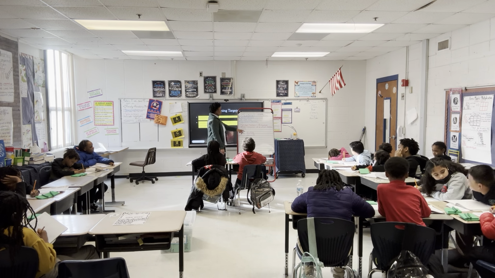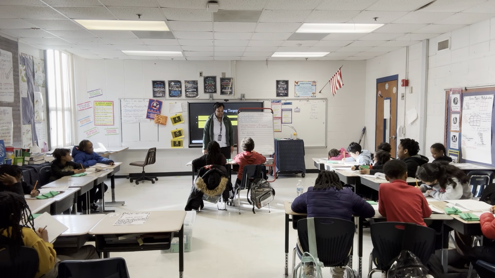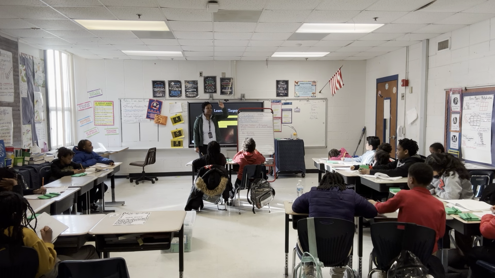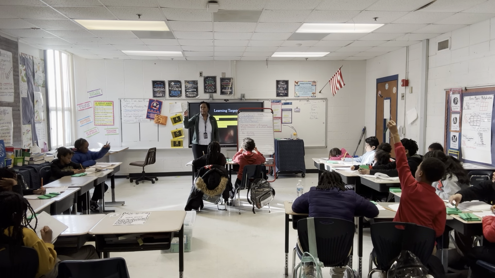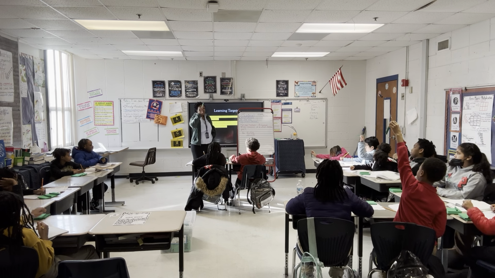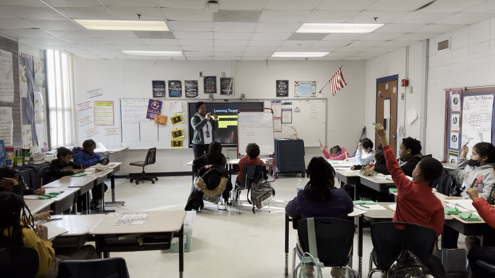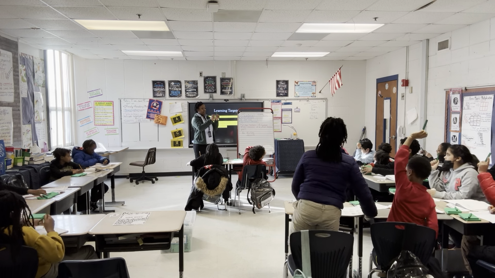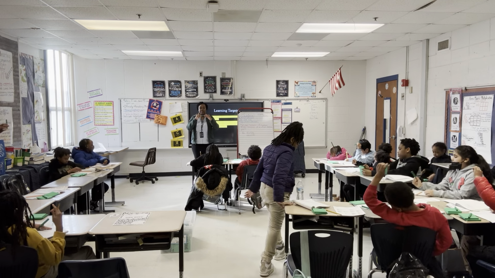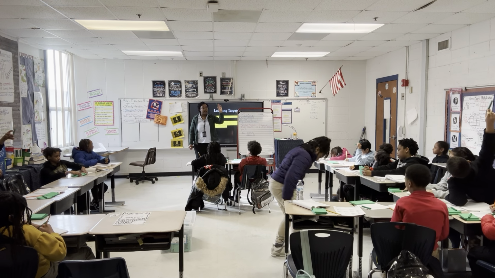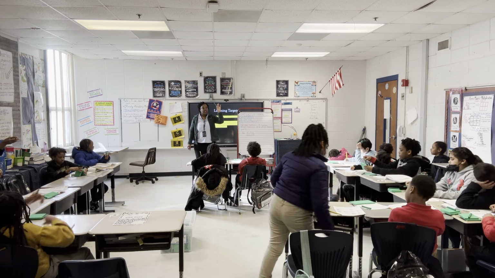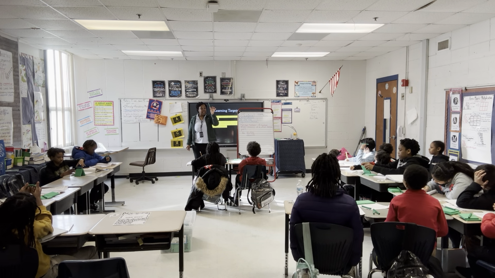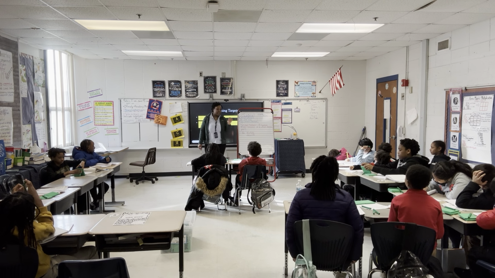So what 0.10 looks like is this right here. Everyone hold this up. 10. Okay? I have 10. 1, 2, 3, 4, 5, 6, 7, 8, 9, 10. So these rods right here, these base 10 rods, equal 10, okay? So the decimal form for 10 is 0.10.